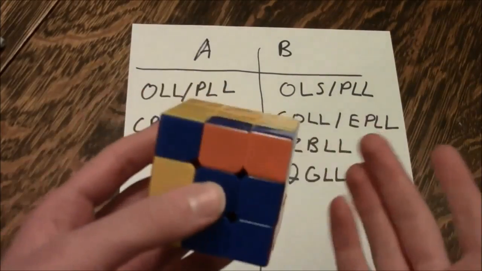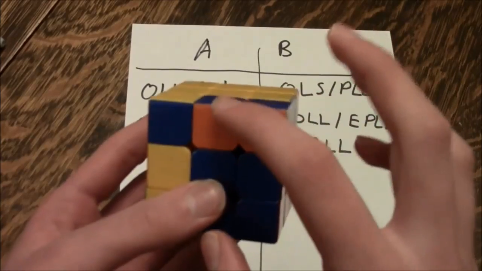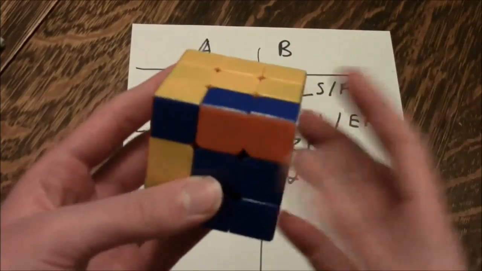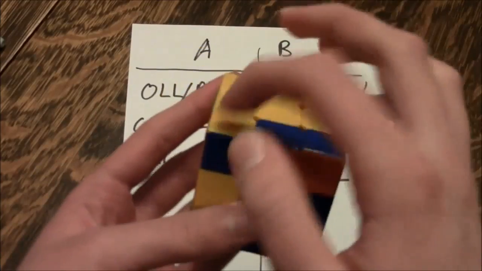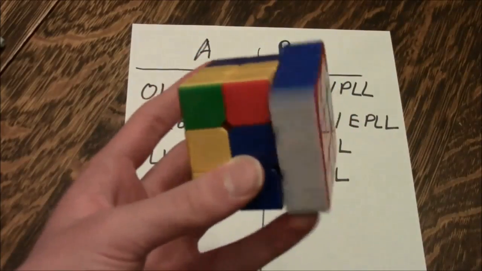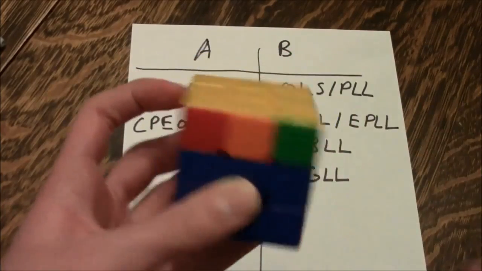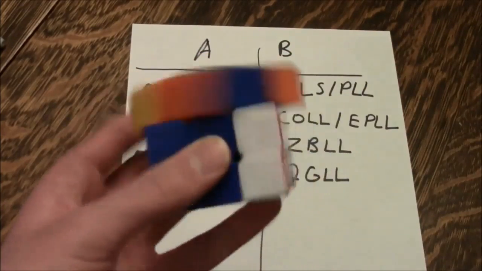So basically what this method is, you have a pair that's already made, and you have edges oriented. And basically you orient the corners as you insert the last slot. So it's, as I said, 27 algorithms, and then you're going to be left with PLL.